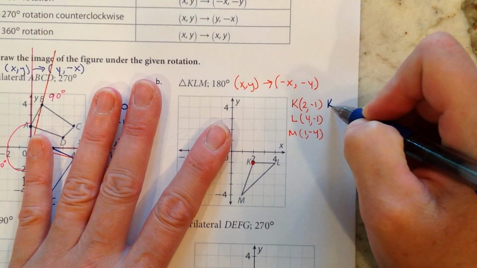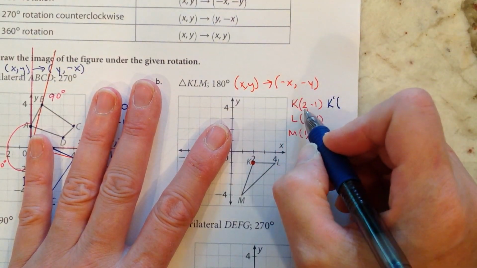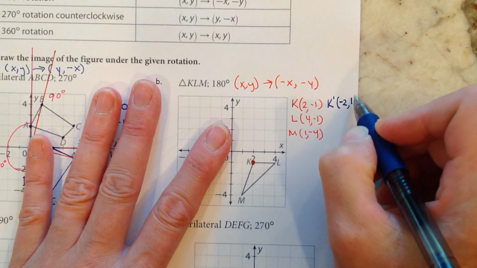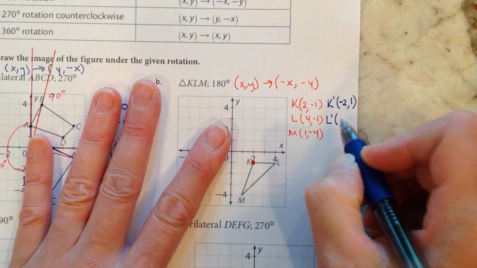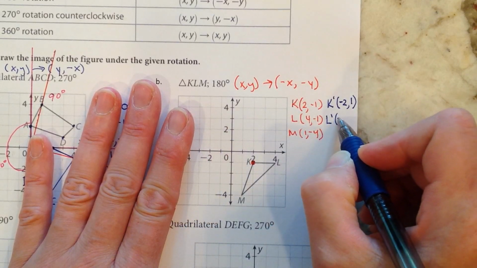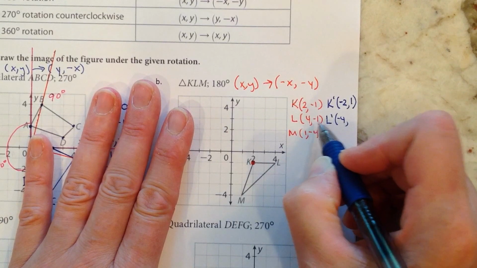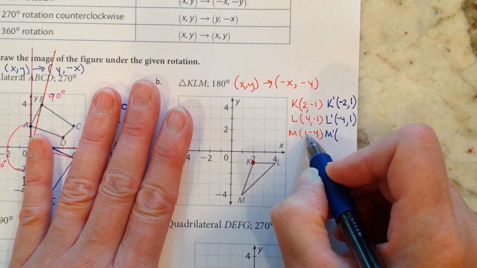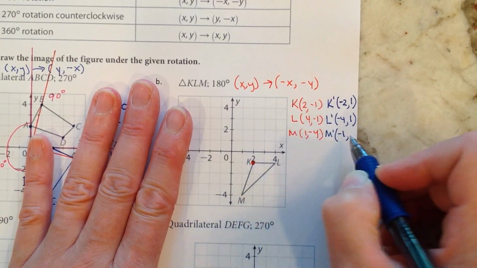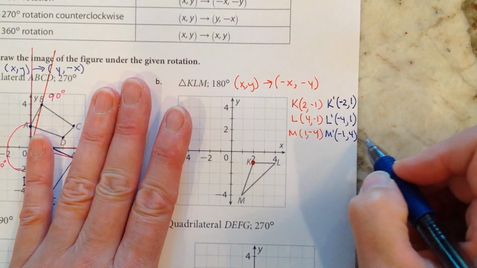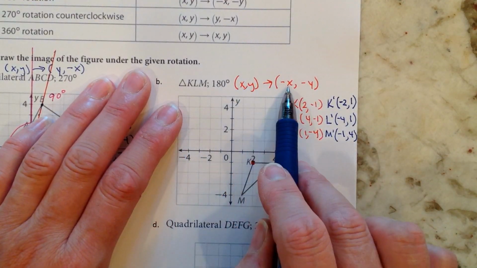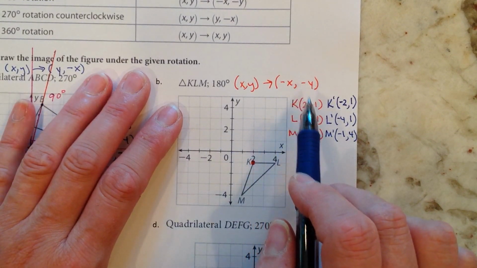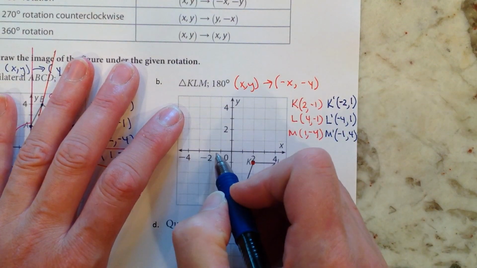So my K prime then is going to be the opposite of 2, which is -2. The opposite of -1 is +1. L prime. What's the opposite of 4? -4. What's the opposite of -1? +1. M prime. Opposite of 1? -1. Opposite of -4? +4. So once again, we're just using the rule that we have here. We're taking the opposite of our X and the opposite of our Y. Go ahead and plot those.